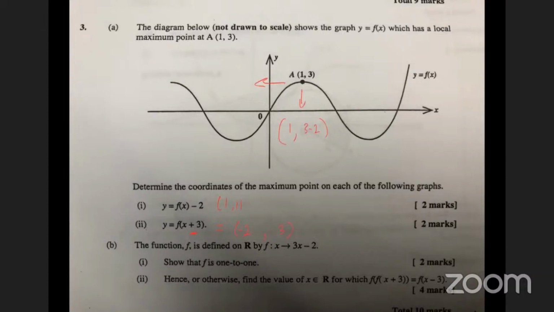Next one, 1 to 1. How are we showing 3x minus 2 is 1 to 1? You have to do the horizontal line test or the mathematical test. You can draw it if you want, or you can just do the mathematical test, any one you want. So I am going to do the mathematical method.